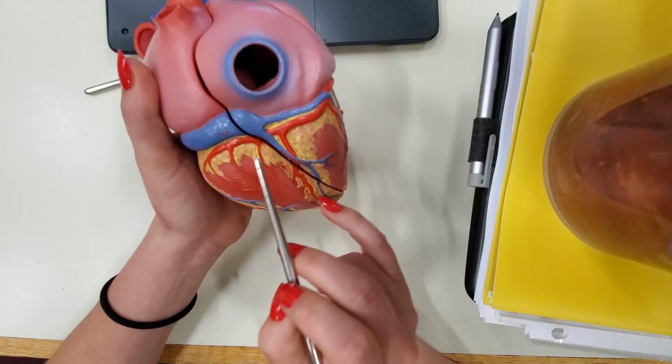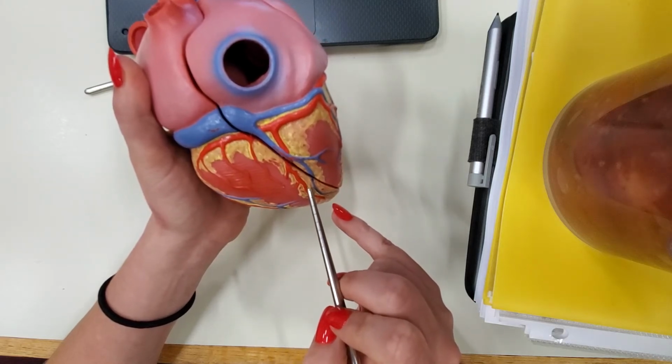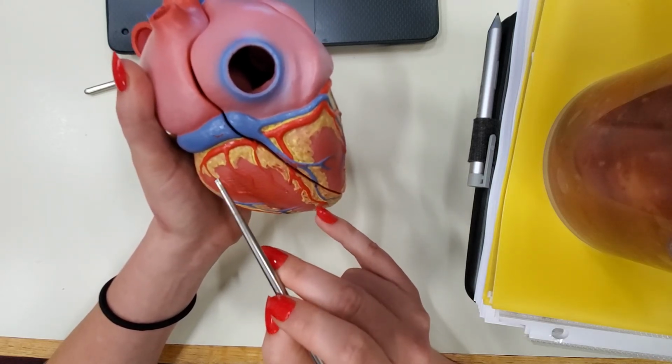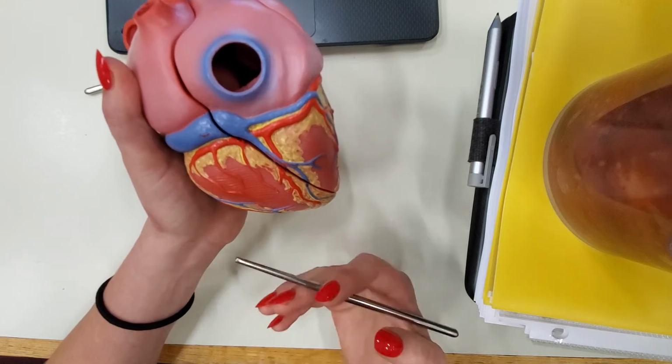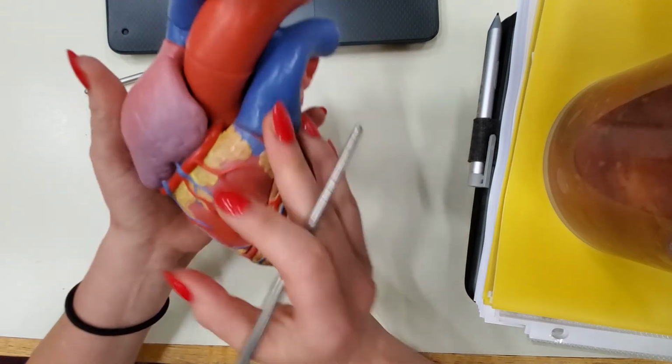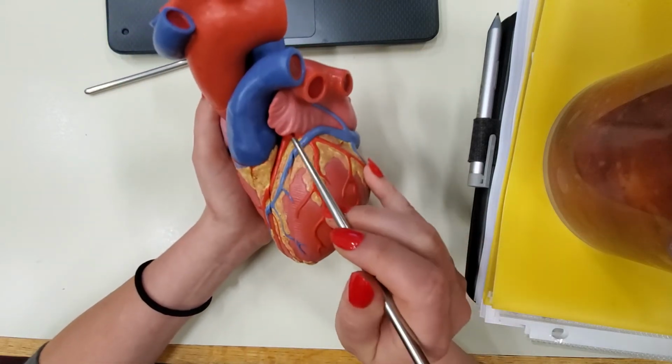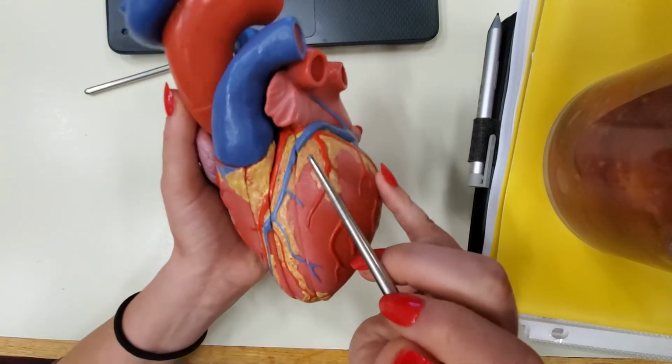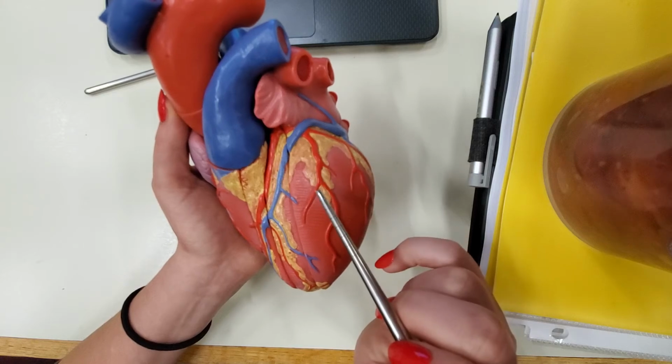However, sometimes you'll see your posterior interventricular coming off of the left coronary artery. This would then be a left-dominated heart. Okay? The left coronary artery is much shorter and it branches quite quickly.